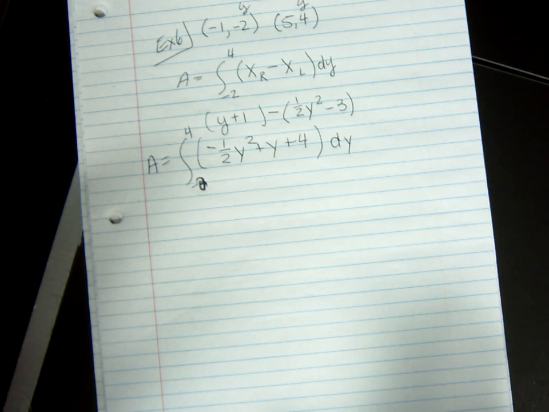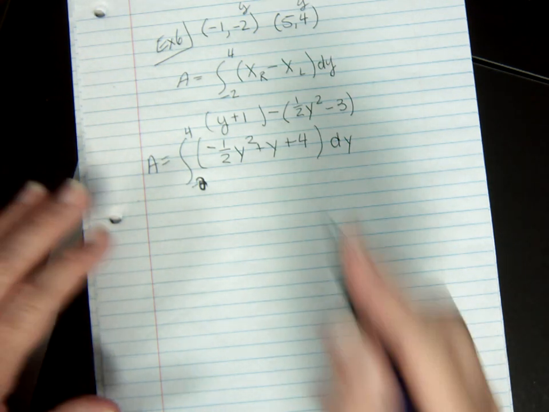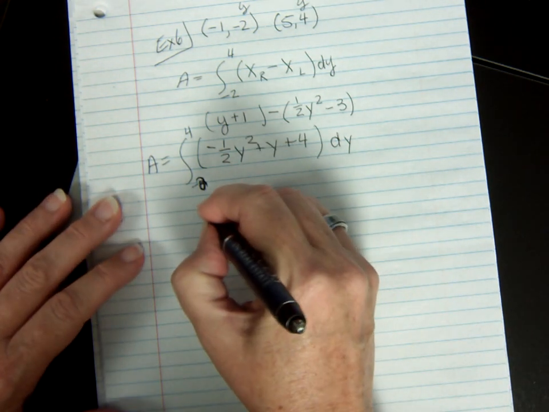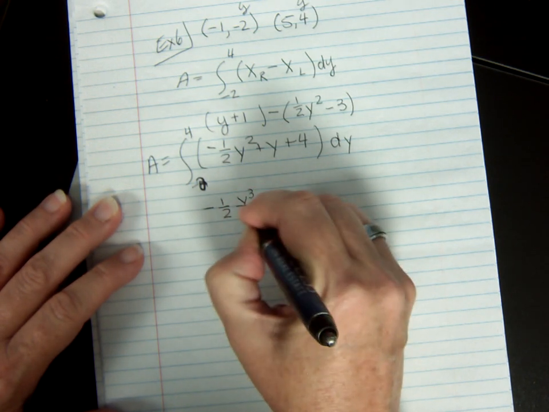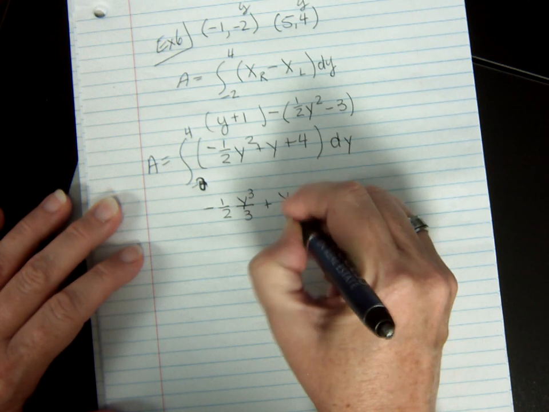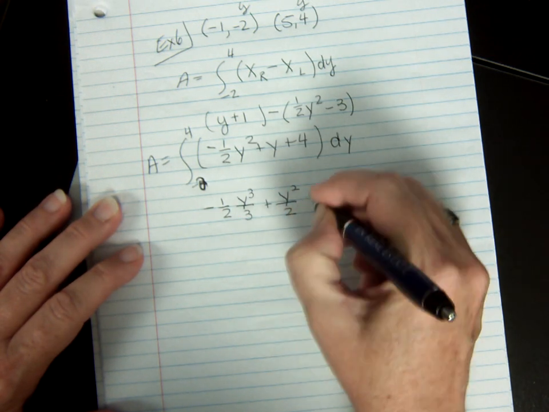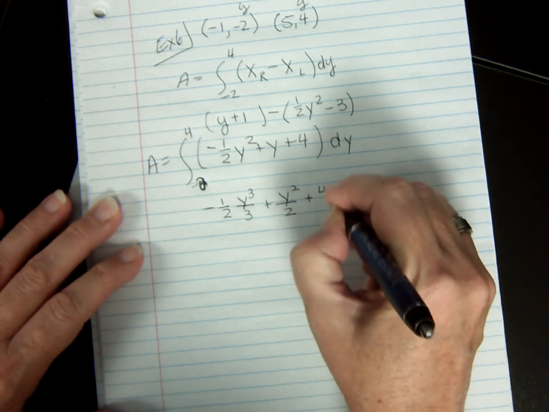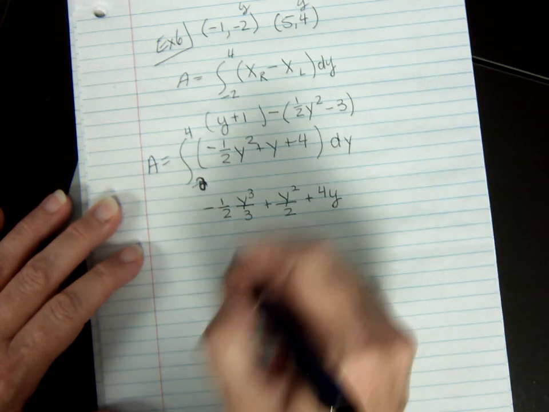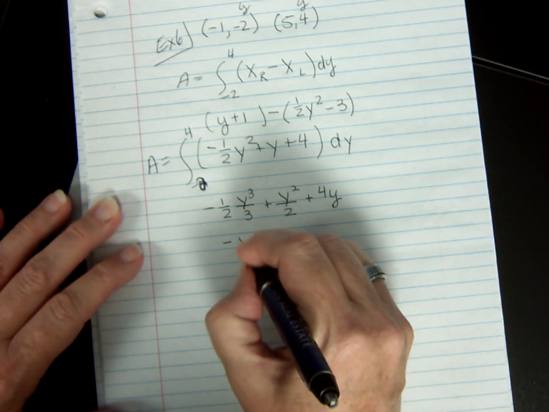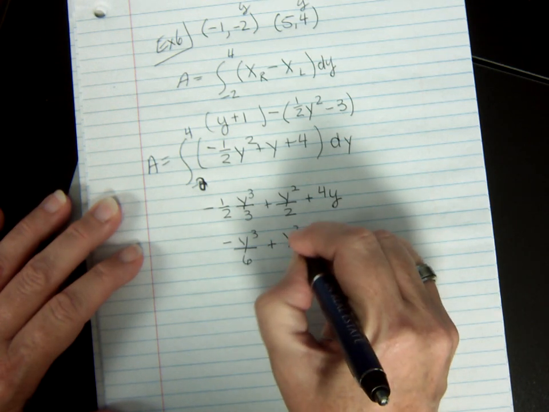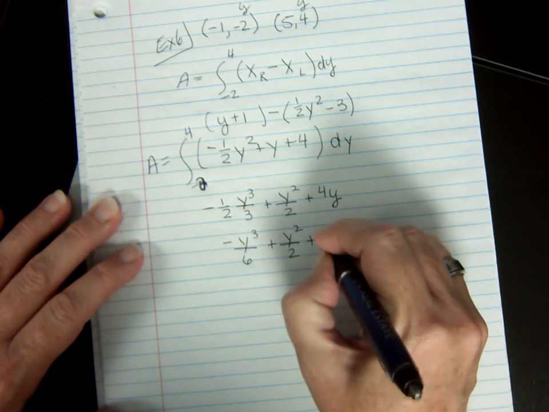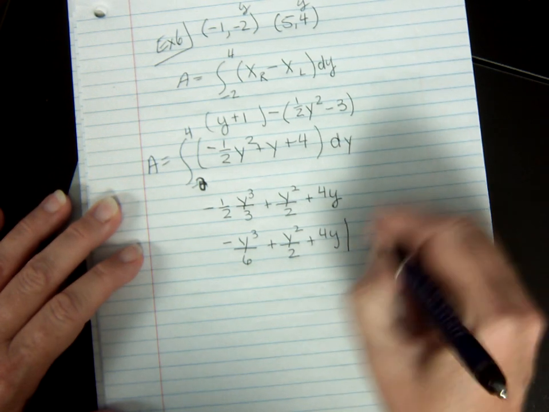So I'm going to take negative 1/2 y cubed over 3 plus y squared over 2 plus 4y. And of course, simplify that a little bit. Negative y cubed over 6 plus y squared over 2 plus 4y. And that will be from -2 to 4.